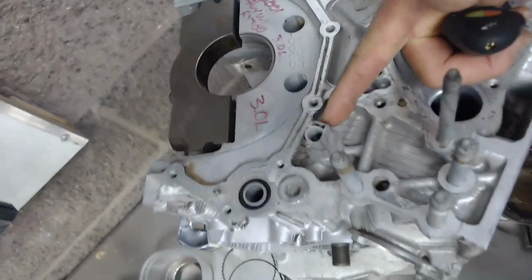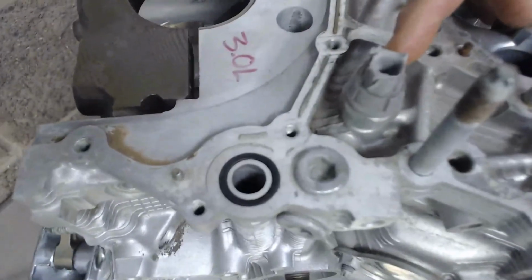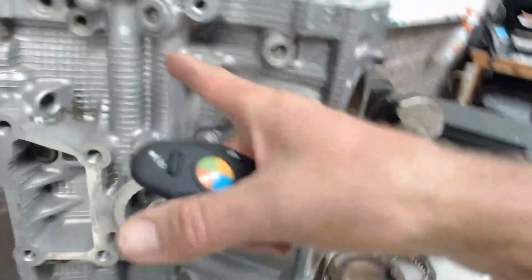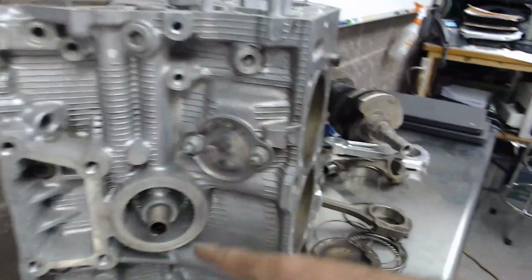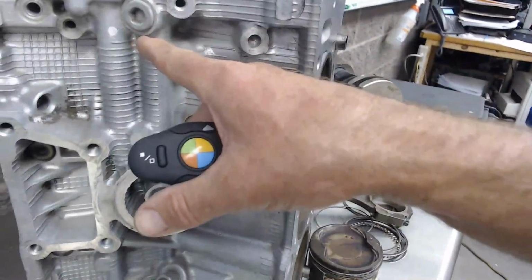On this block here, when you look over on this, there's an oil pressure sending unit that can leak oil and oil pressure. Looks like we've got a plug here and a plug here, and you can see the tubes coming down here and here towards the filter. And those plugs there, if they are loose, they'll cause an oil pressure loss on the engine as well.